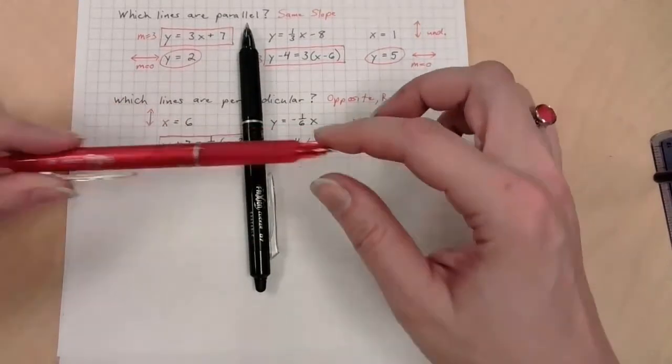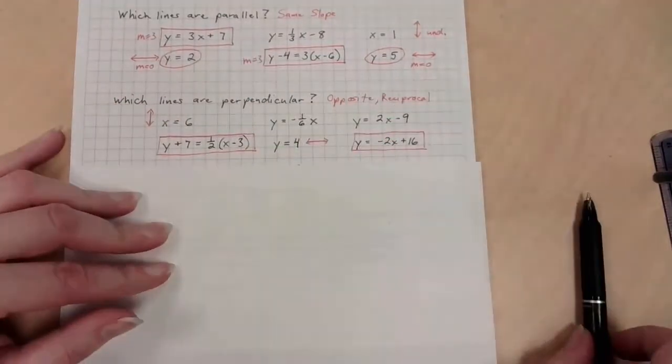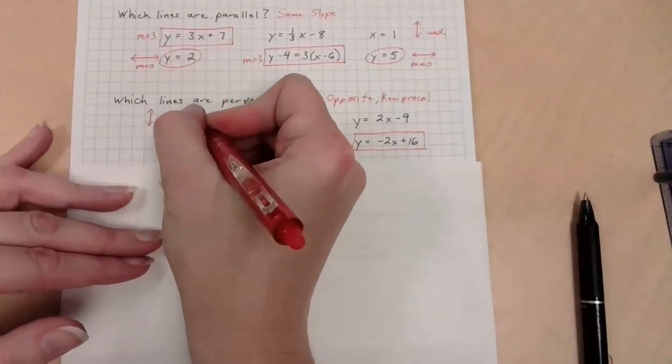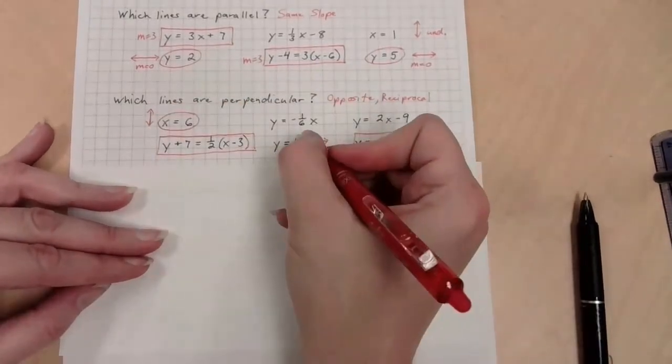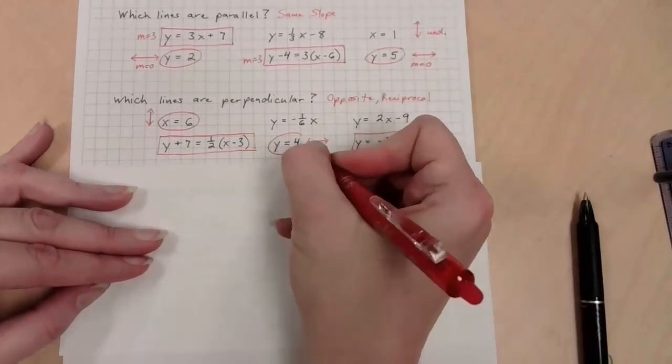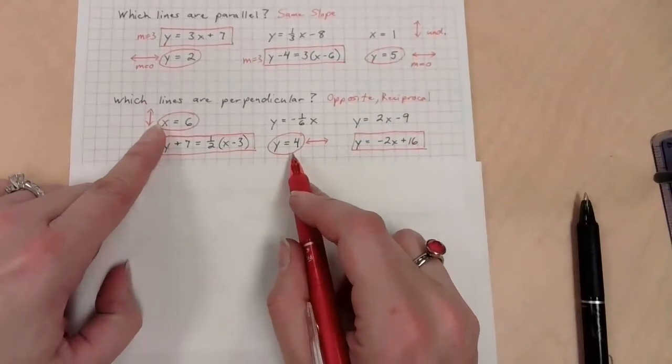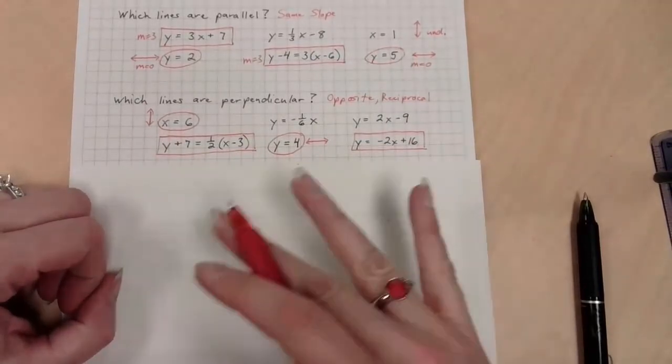That also makes 90 degrees. So, because I know what shape they make, even if this one doesn't even have a slope, x equals 6 will be perpendicular with y equals 4, because vertical and horizontal automatically will cross at a 90-degree angle every single time.